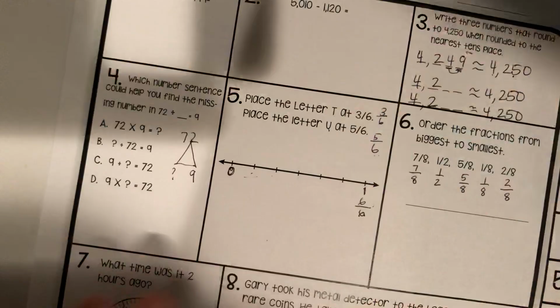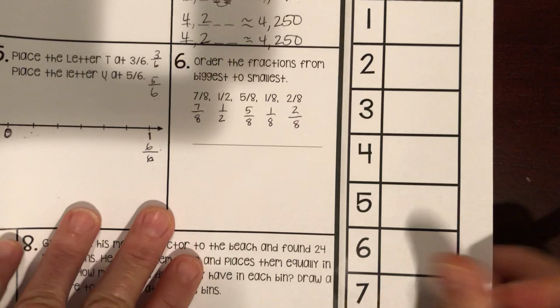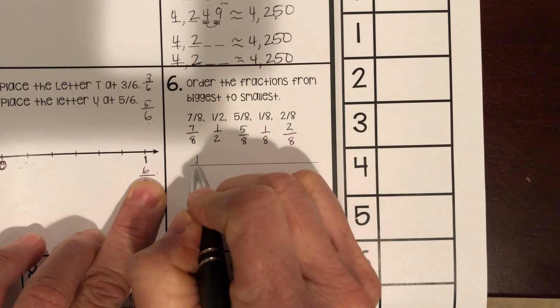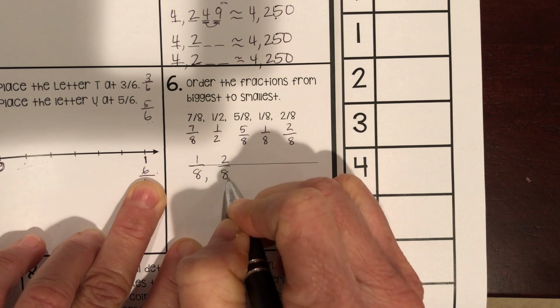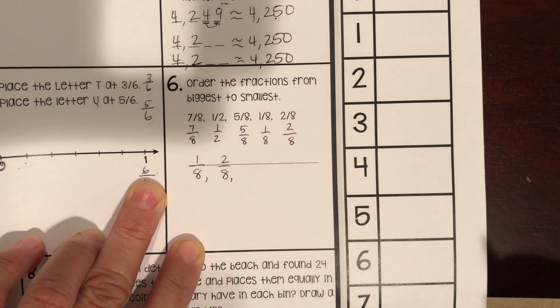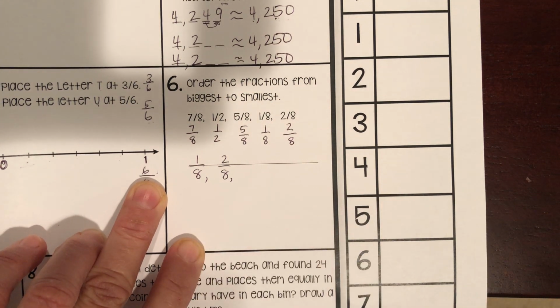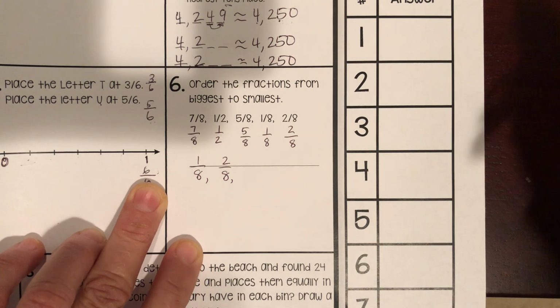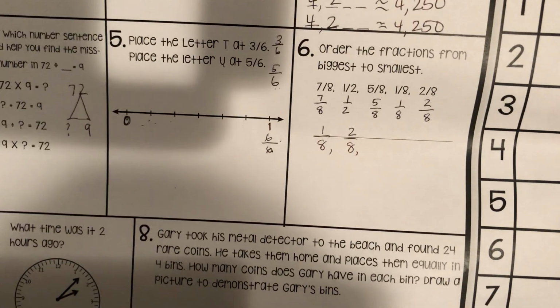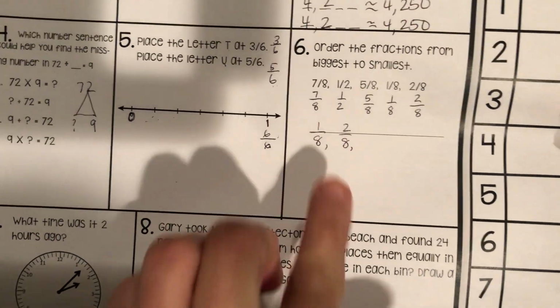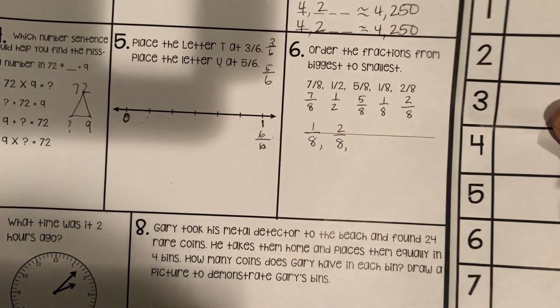Okay, so we're going to kind of do that one together. We have 1/8, 2/8. I'm going to let you finish that one. I want you to give that a shot. Use your fraction flip book and help figure out where 1/2 fits compared to 5/8 and 7/8.